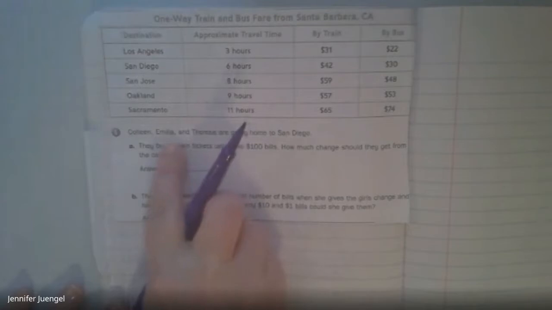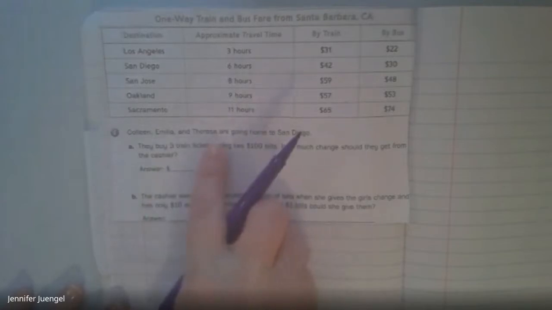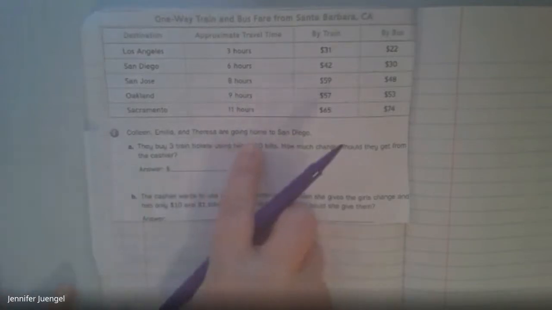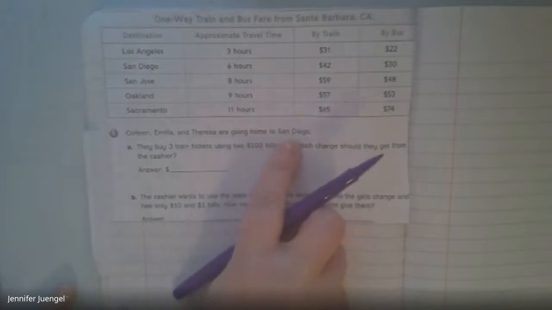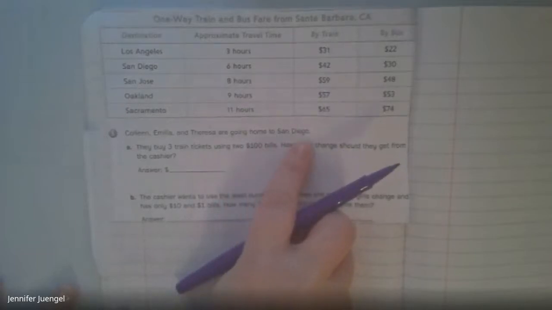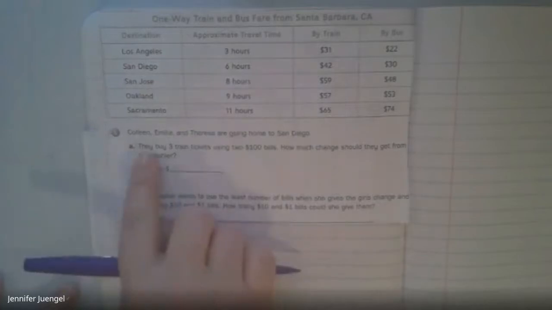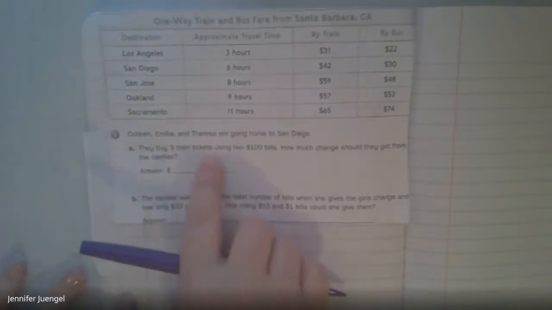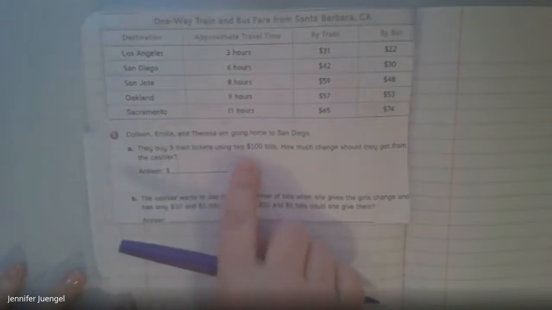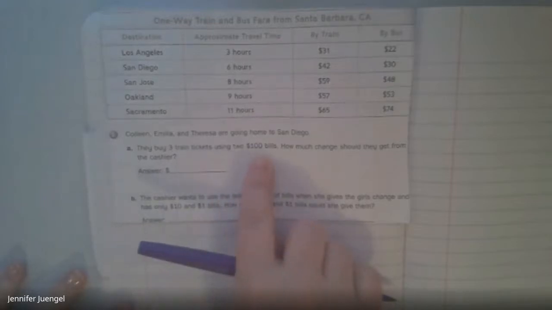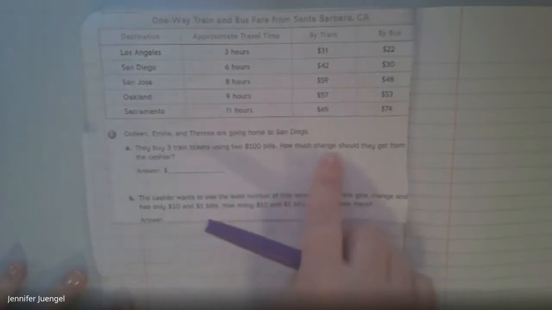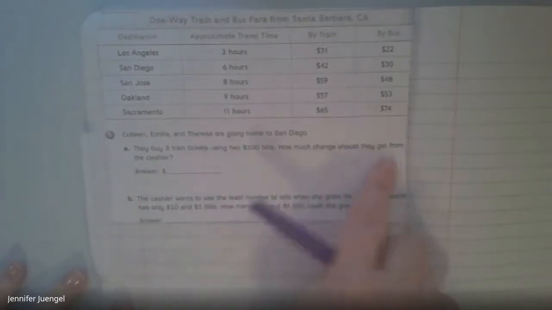It says Colleen, Amelia, and Teresa, 3 people, are going home to San Diego. They, meaning the 3 people, buy 3 train tickets using 2 $100 bills. How much change should they get from the cashier?